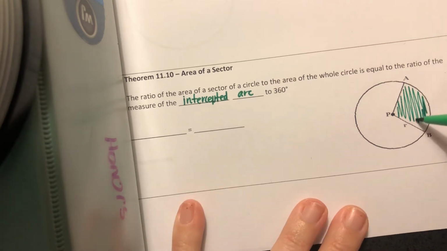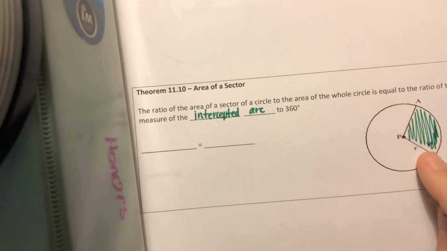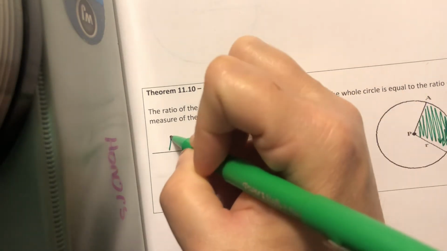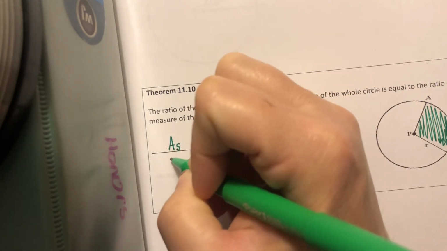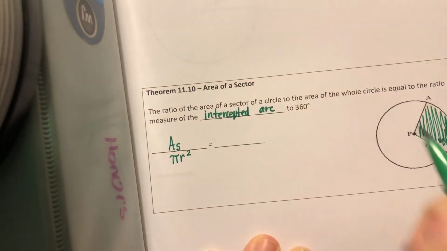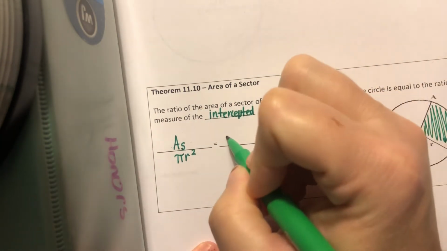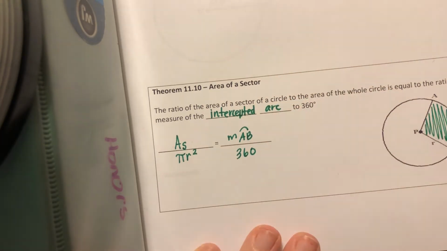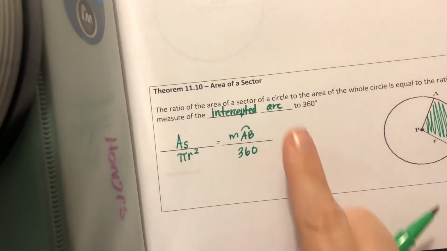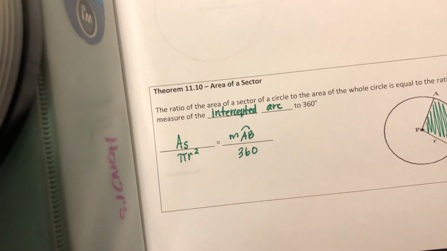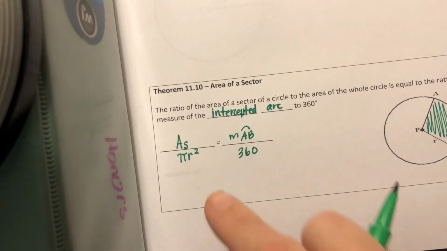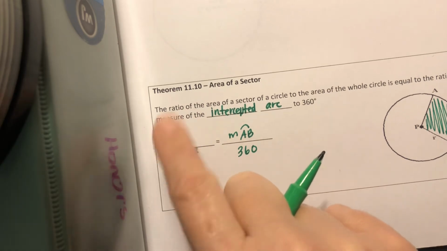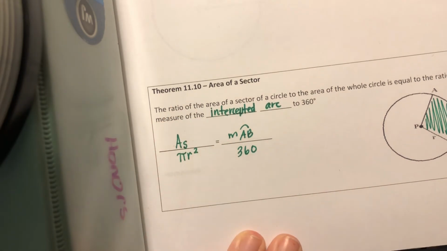So these are going to be shaded in, so make sure you go ahead and do that. Okay, so the area of the sector over the area of the circle, which is pi r squared, is going to be equal to the measure of the arc over 360. So this right side of this proportion is exactly the same as the last lesson. The only thing that changes is instead of arc length is to circumference, this is area of the sector is to area of the whole circle.